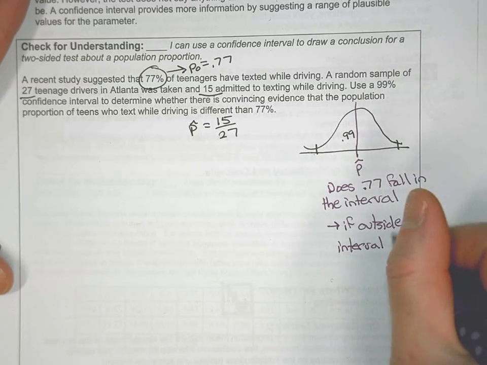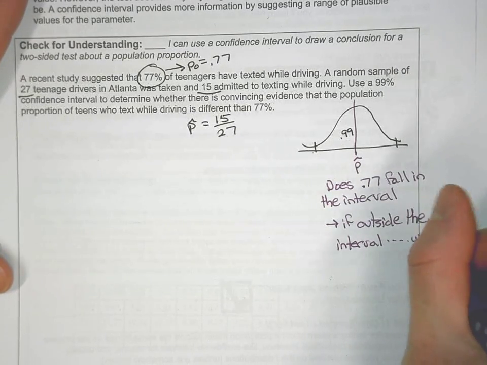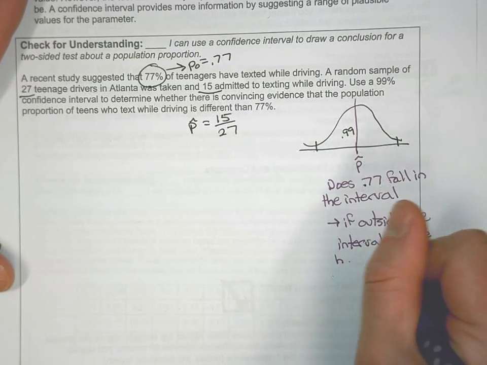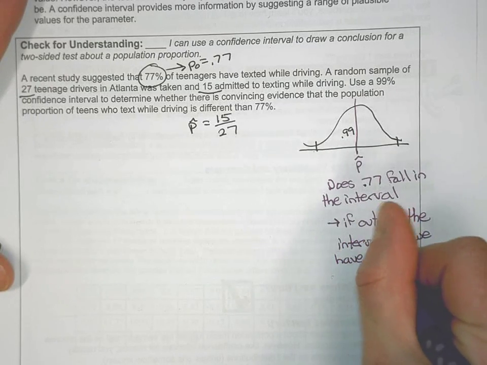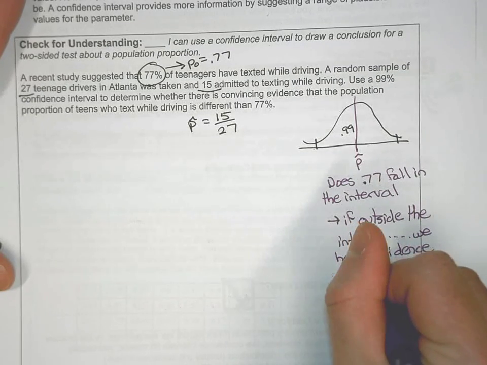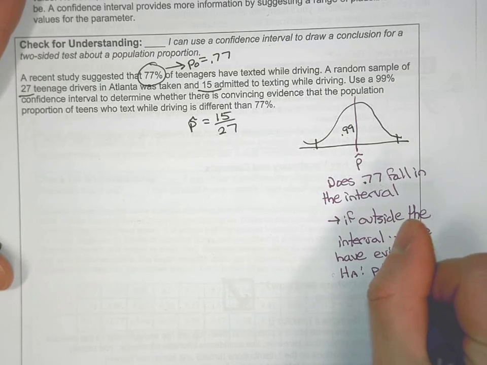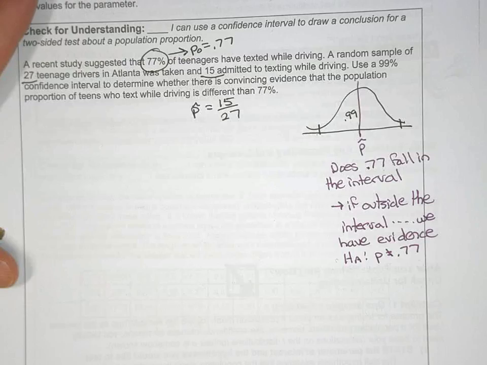then we could basically reject the null. You have evidence that for the alternative, p is not equal to 0.77. So that's how we're connecting it right now.